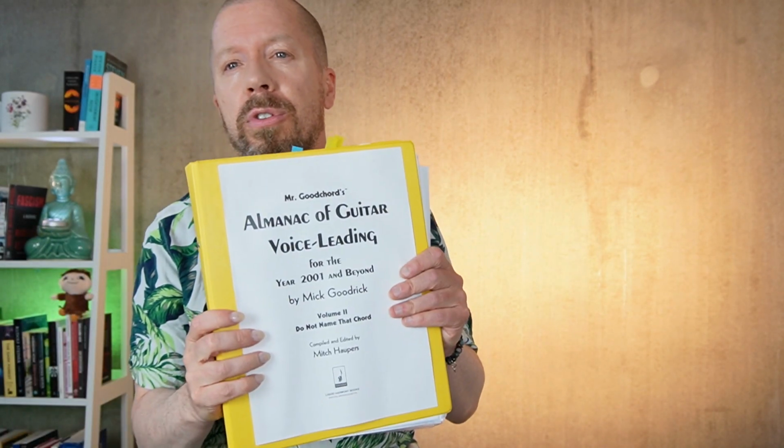Hey there, so here I actually have Almanac of Guitar Voice Leading for the year 2000 and beyond by Mick Goodrick, Volume 2. As you can see, this is not a physical copy. I do have Volume 1, which I have covered a few times before. This is Volume 2. There is also another third volume which I have never seen.